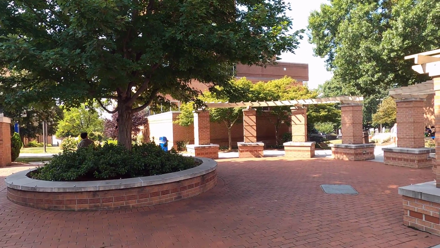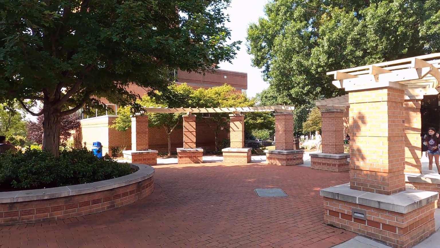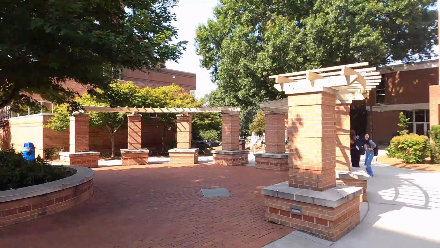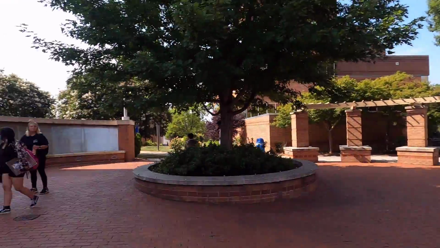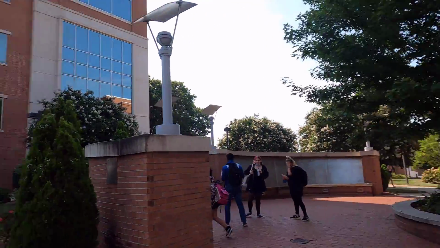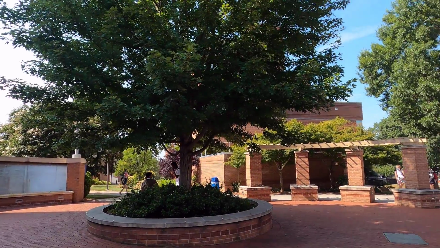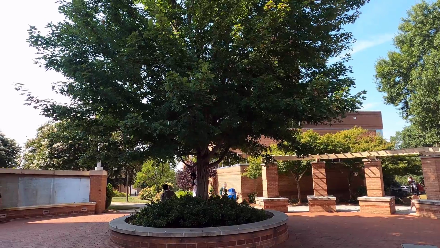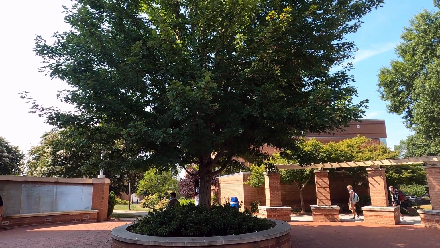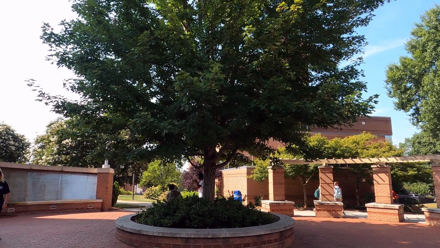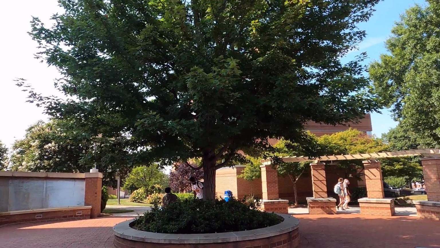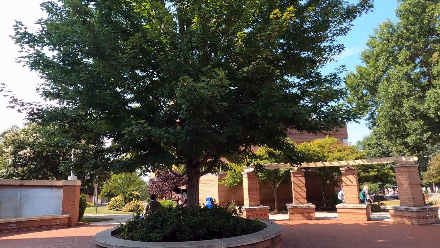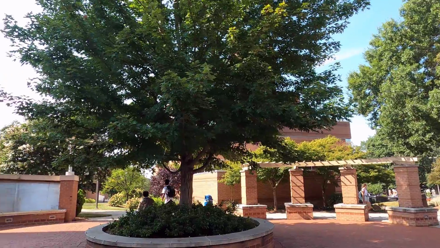All right, ladies and gentlemen, we are here in the courtyard over by the library and Ardmore Hall and the tech building. Here is plant number 5, your Acer x freemanii 'Jeffersred', your Autumn Blaze maple. Now, most of this leaf structure is green right now.